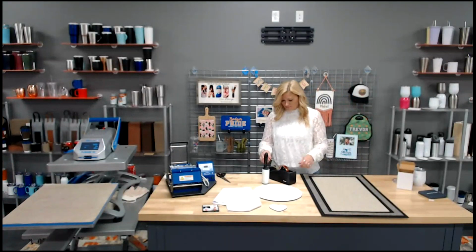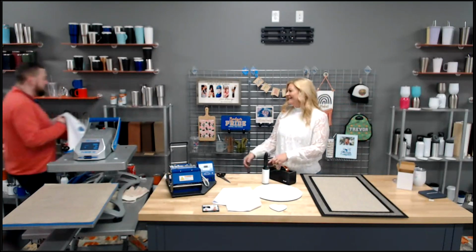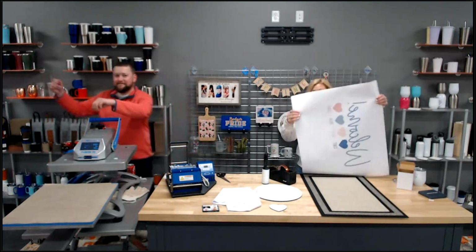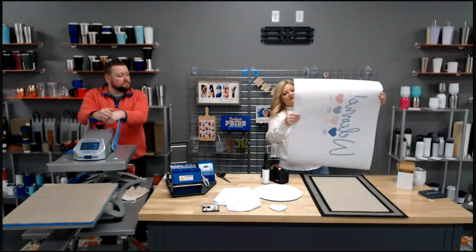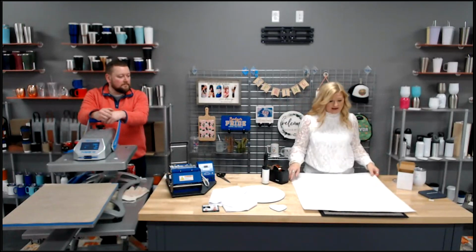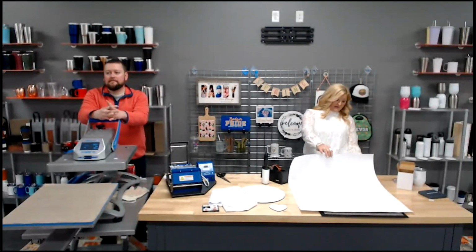Transfer, yes. I need a transfer to do that. All right, thanks, Steve. You're welcome. So you see my design. I'm going to go ahead and center that the way I want. I'm not actually centering it on the paper, but centering it on the mat where I want to have it.